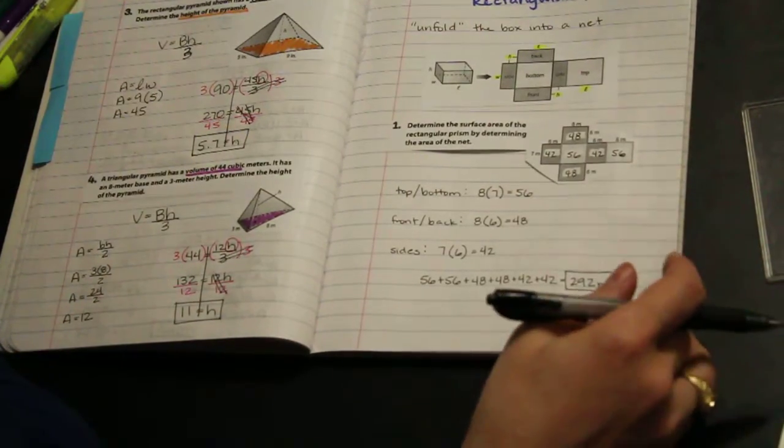Okay, that wasn't too bad. Let's turn the page and let's look at number 2.